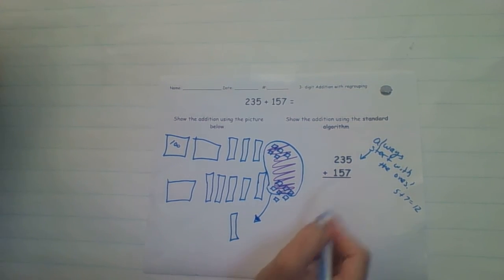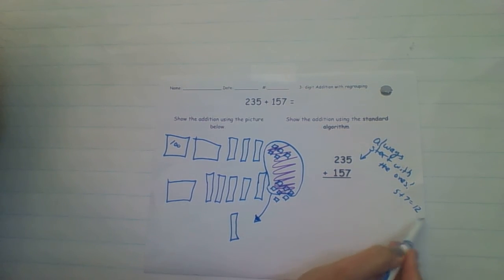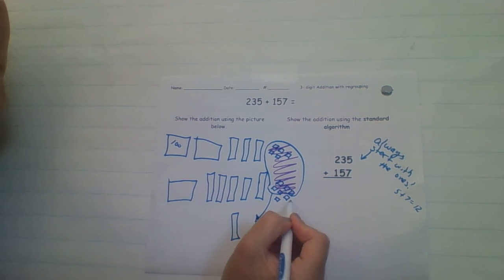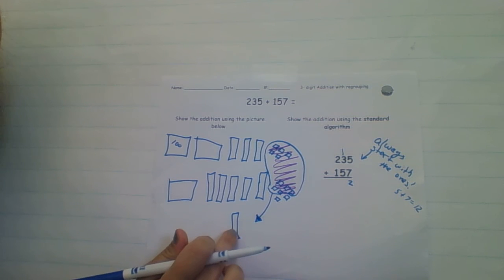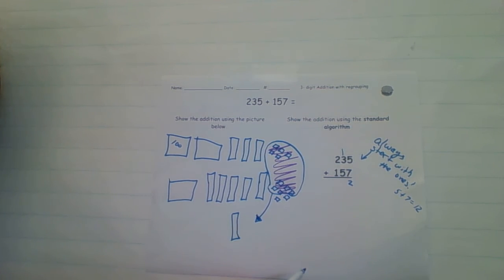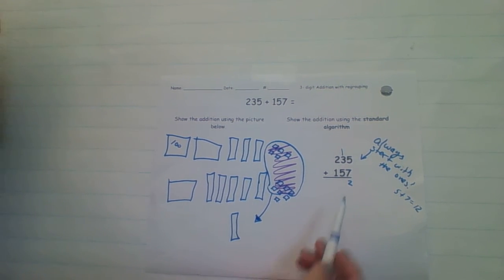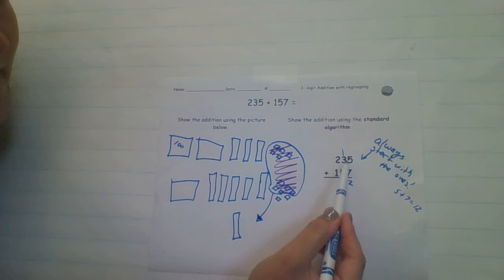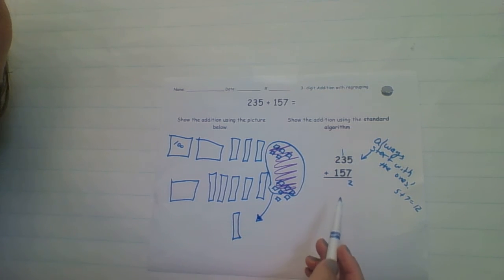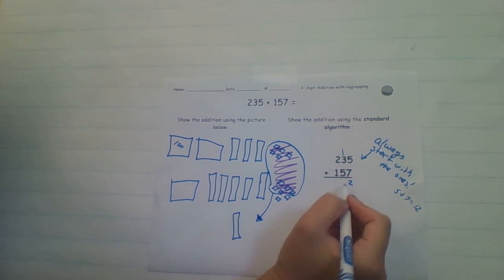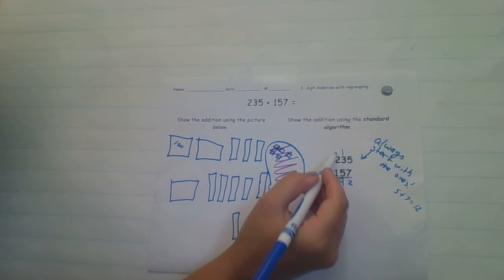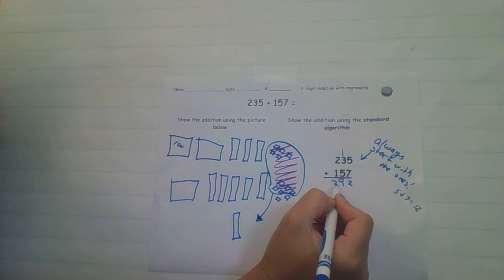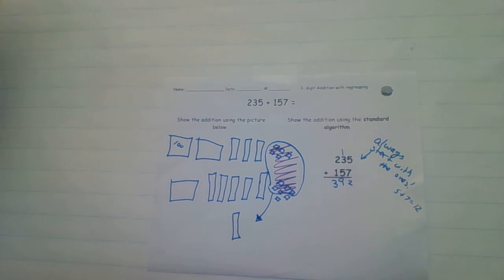And I'm going to represent that over here in the standard algorithm. I'm going to take that 12 and leave these 2 ones in my ones column and regroup that new 10 that I have down here up here. Now I'm going to add my tens. 5 plus 3 is 8, plus 1 more is 9. Now that's only 1 digit, so I don't need to do any regrouping. I can put that 9 down here, and then 2 plus 1 is 3. So I should get a total of 392.